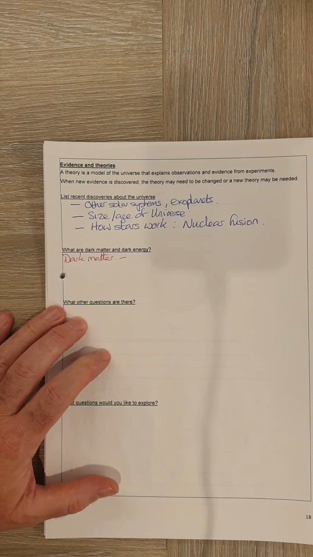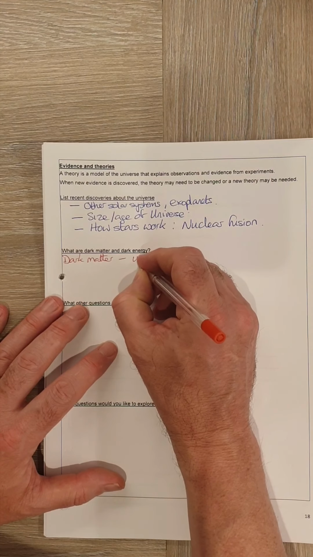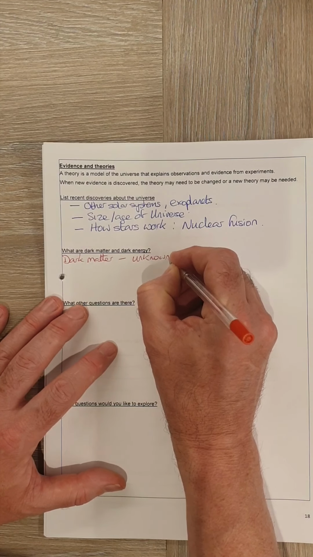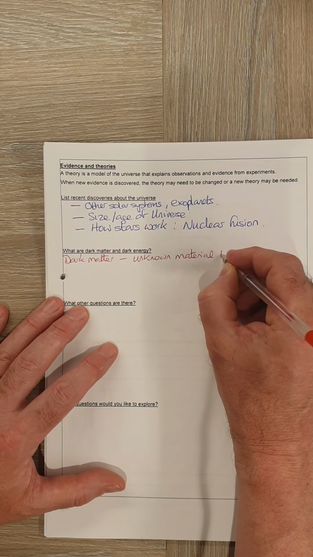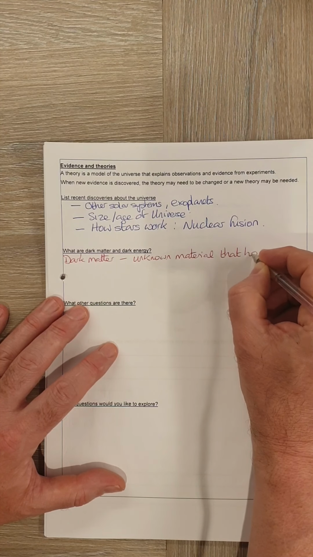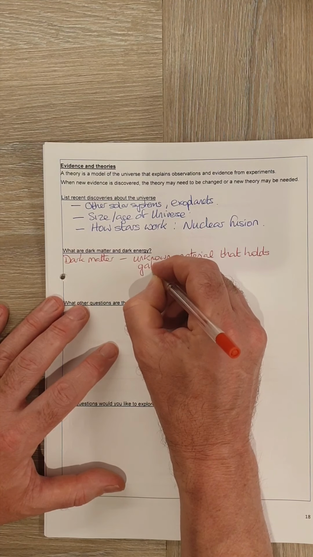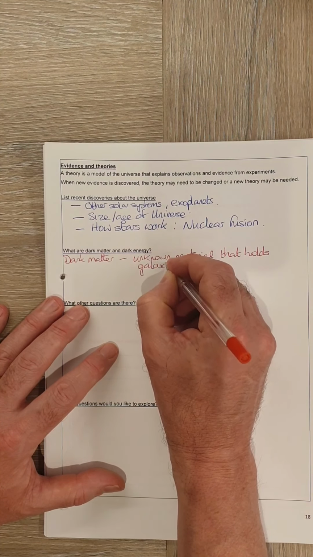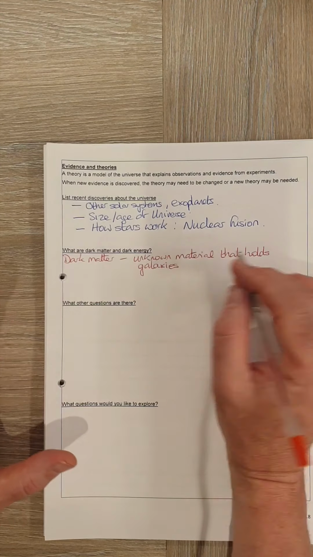So one mystery about galaxies is how they're held together. And this is an idea that they're held together by some unknown material. Because without dark matter, because the stars are moving at very high speeds, they would fly apart.